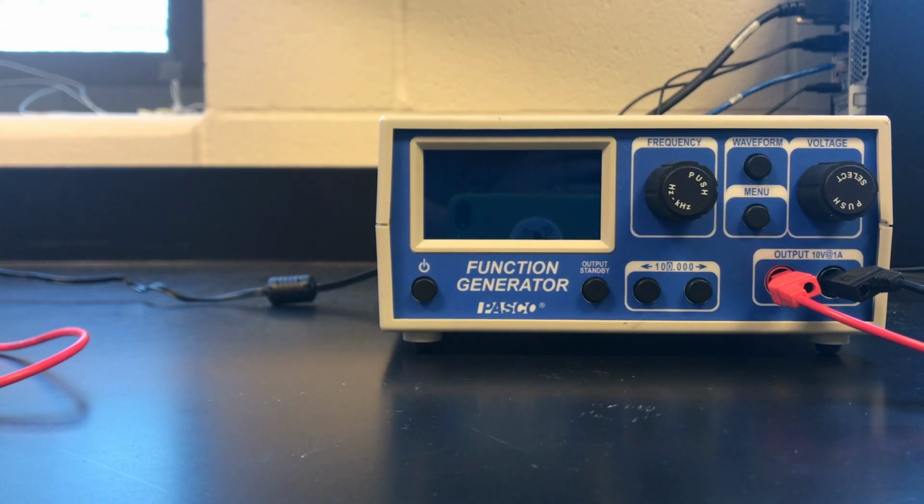Hi everyone, Mrs. Pasega here, and today we're looking at using the function generator to charge and discharge a capacitor.